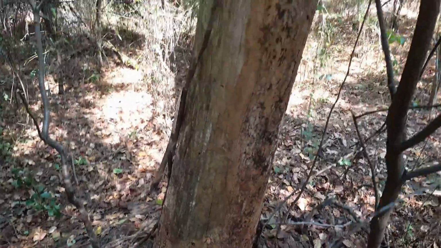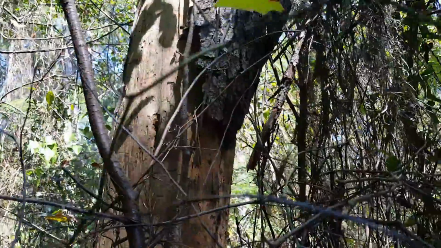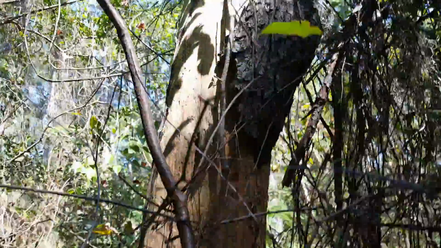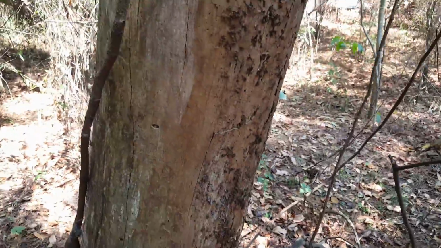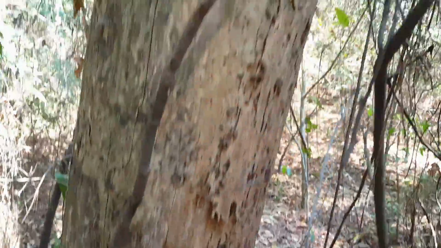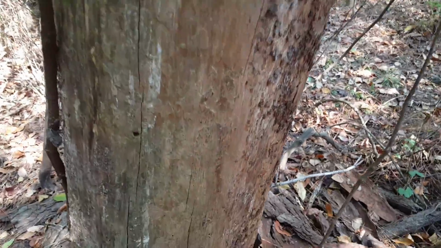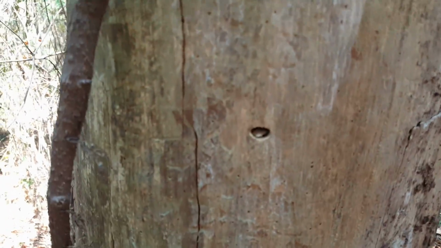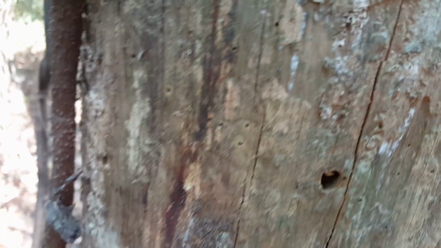And let me show you something now. I want to show you a tree. This is a pine tree. You can see by the bark. It's dead. And I believe this tree has been infested by an insect called the southern pine beetle. And I believe that marking right there is evidence of that beetle infestation.